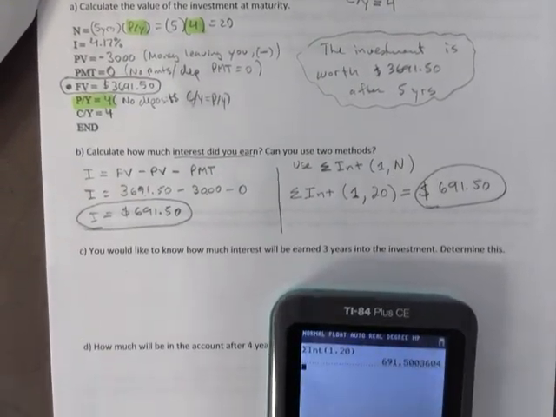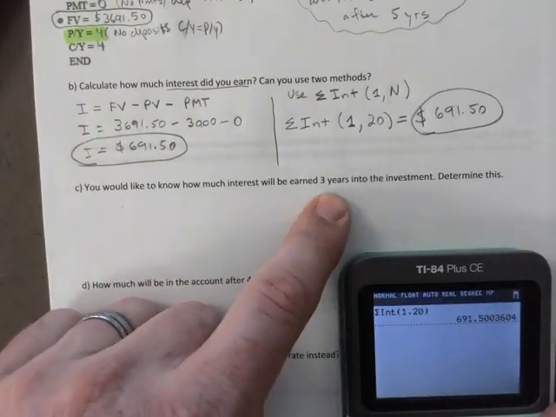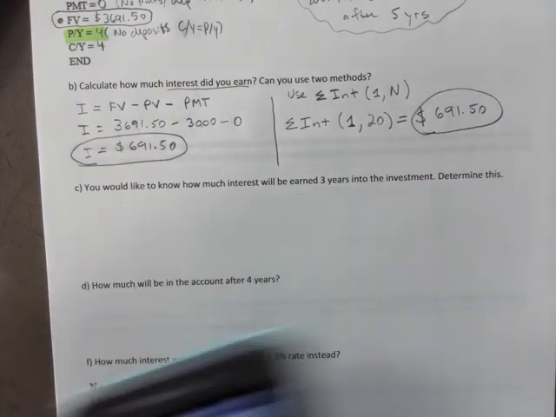Watch this. You'd like to know how much interest will be earned after 3 years into the investment. Determine this. Okay? I will make a note here.